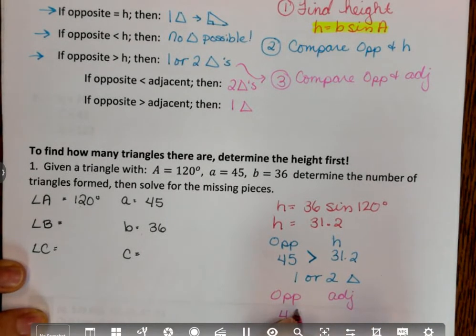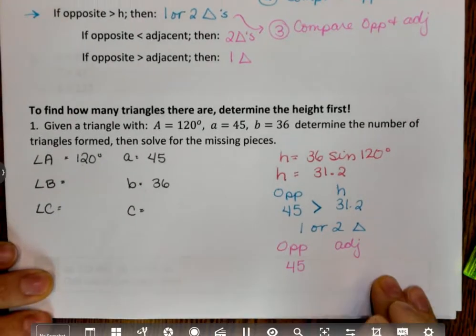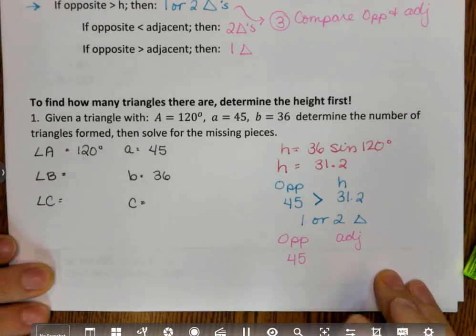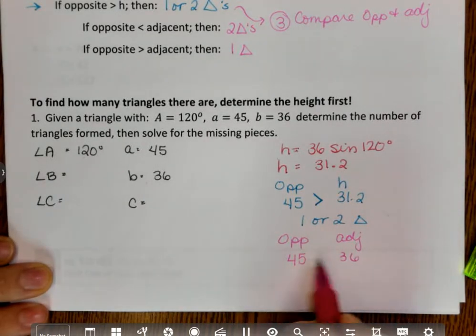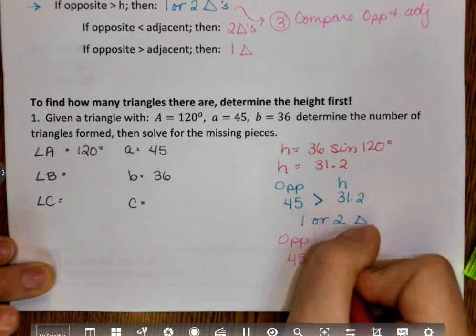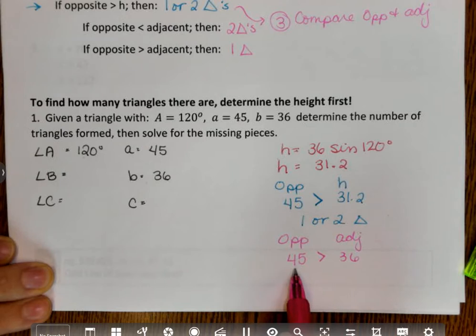So my opposite was 45. What's my adjacent? 36. What symbol goes between here? Greater than. And if the opposite is greater than the adjacent, how many triangles do we have? One.